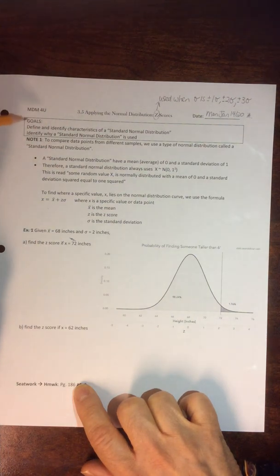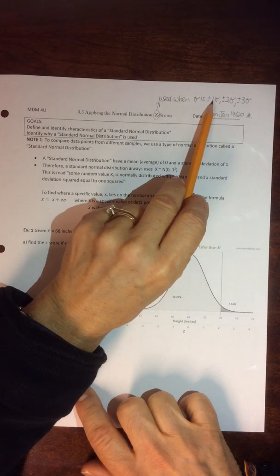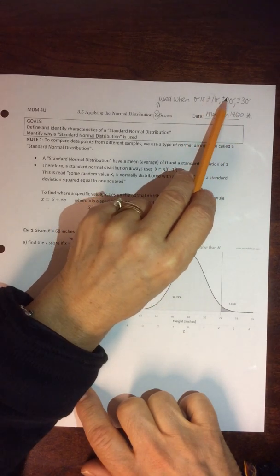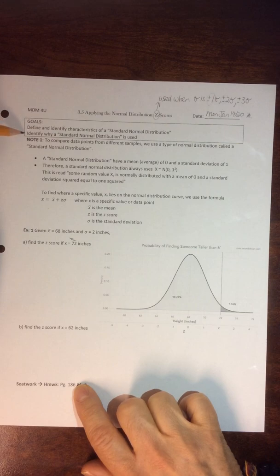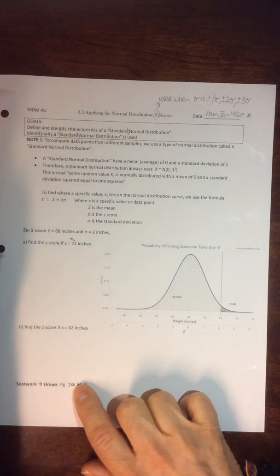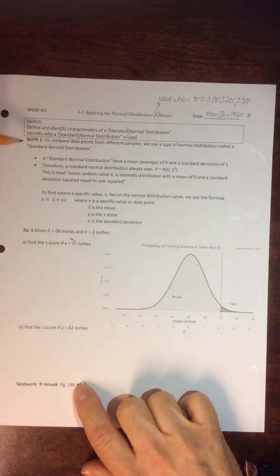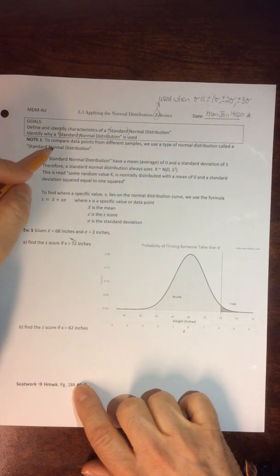All right. So when the value of the standard deviation isn't exactly these numbers, we need what's called a z-score. So goals: define and identify characteristics of a standard normal distribution, and identify why a standard normal distribution is used. Notice the word standard is the new adjective. Note number 1: to compare data points from different samples, we use a type of normal distribution called a standard normal distribution. Now, that is true.